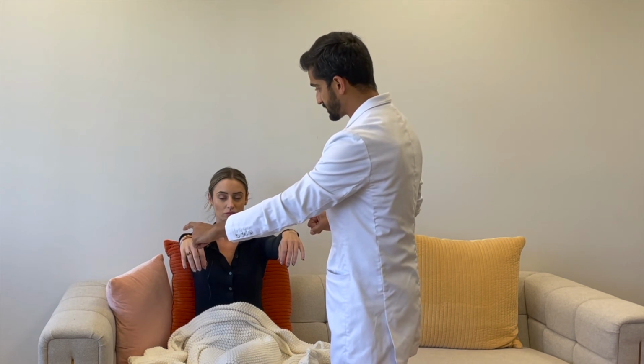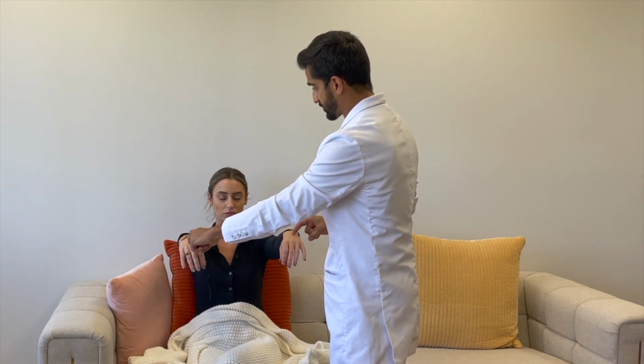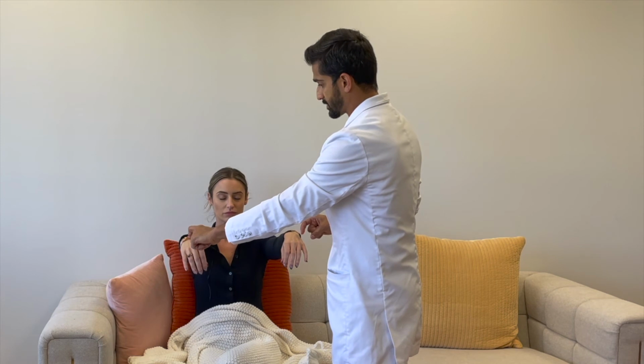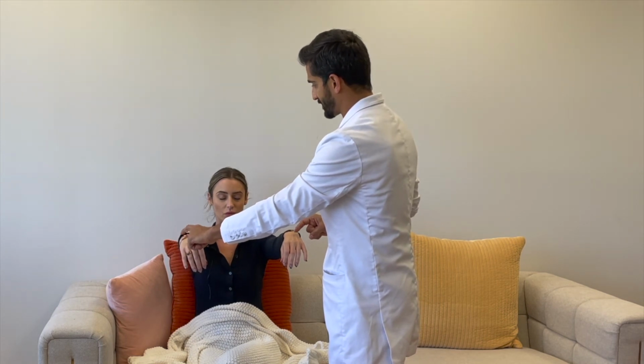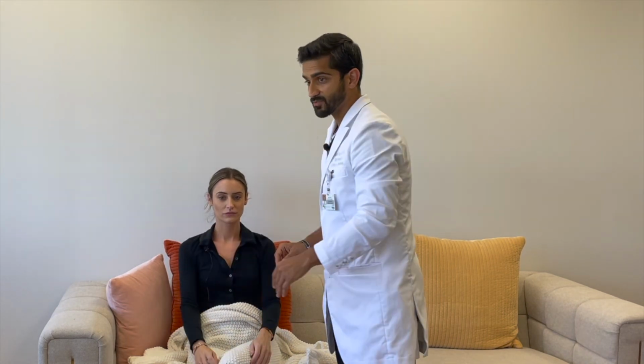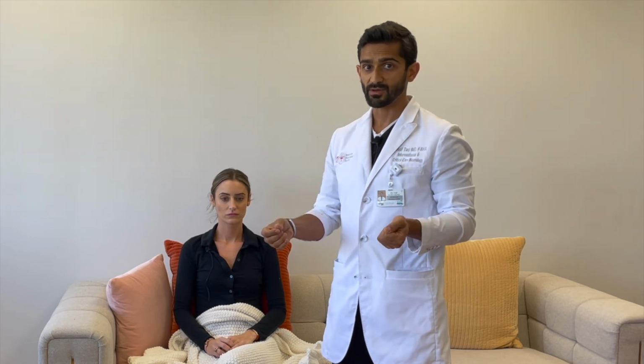Close your eyes. Tell me what side I'm touching now. Is it right, left, or both? The patient would ignore one side or the other when you give them a simultaneous stimulation. When you ask them individually, they will identify, but with a simultaneous stimulation, they would not be able to tell one side or the other.